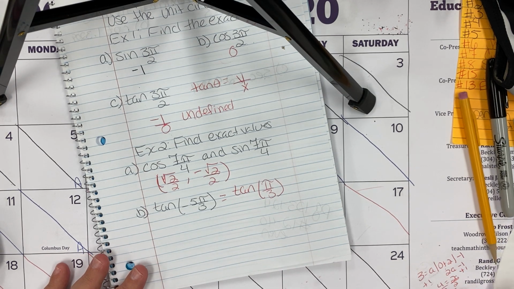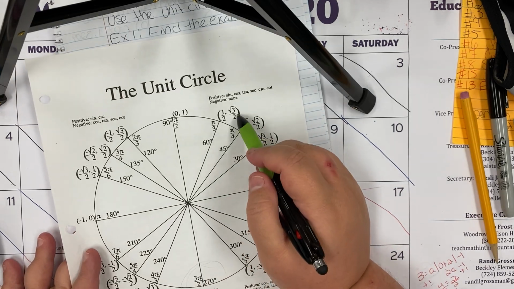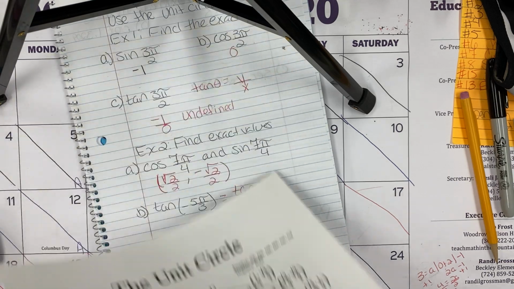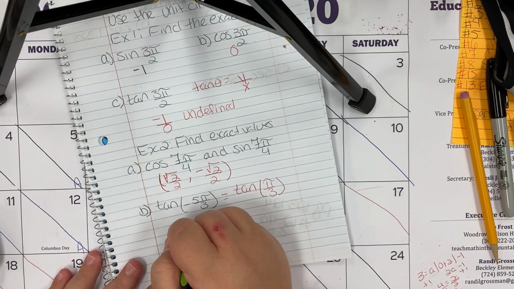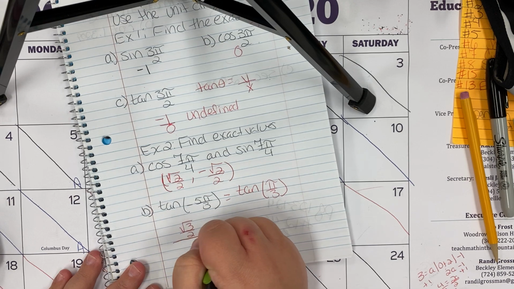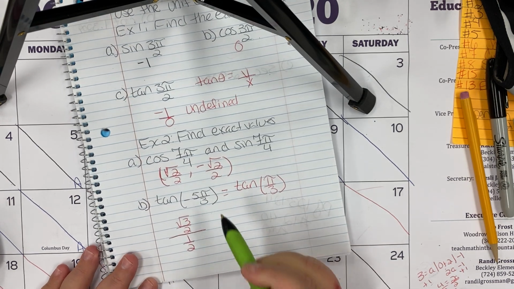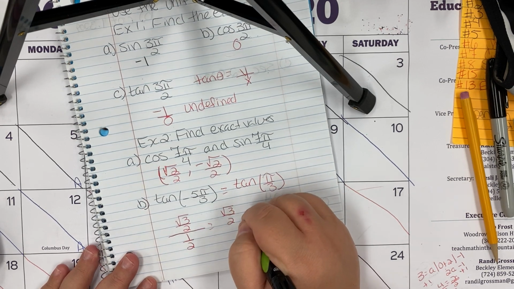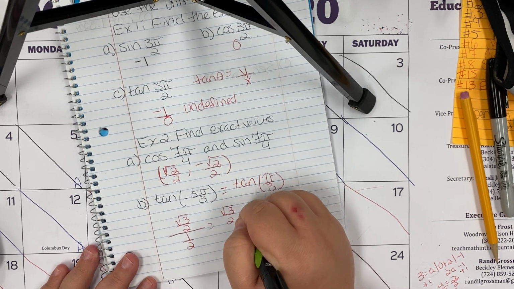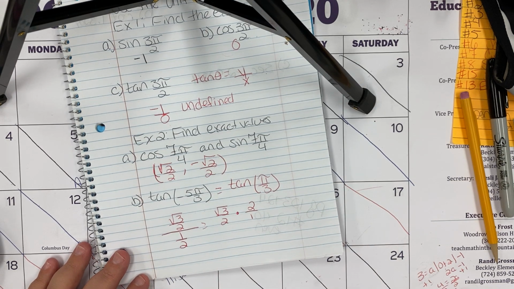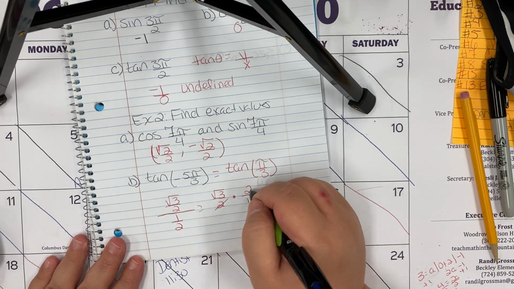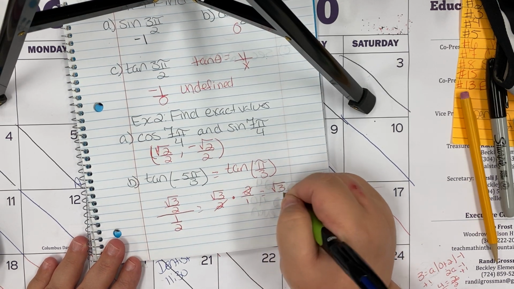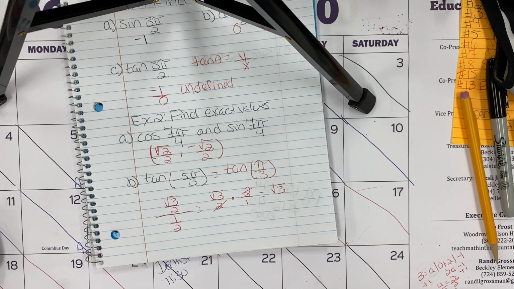So again, tangent is y over x. So if we look at 60 degrees, we have the square root of 3 over 2 for y, and we have 1/2 for x. So I'm going to say the square root of 3 over 2 divided by 1/2. Remember, you keep your top fraction, you flip your bottom, and you change your sign to multiplication. My 2's are going to cancel. Square root of 3 over 1. My answer for that is just the square root of 3.